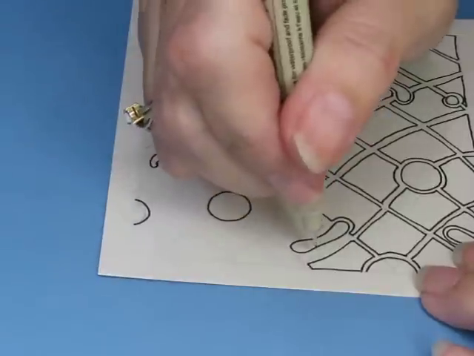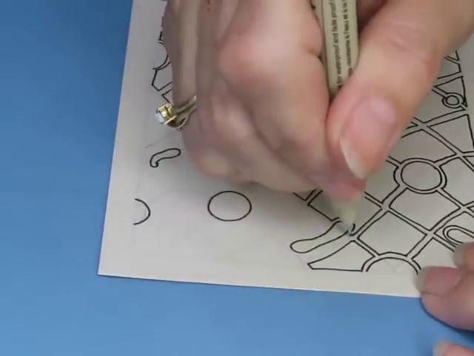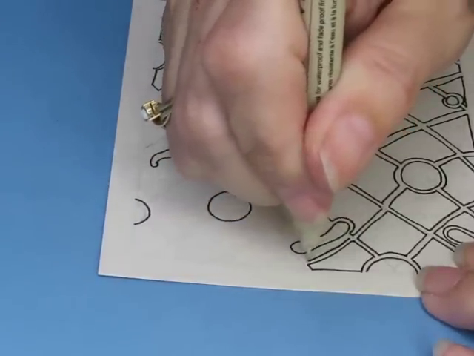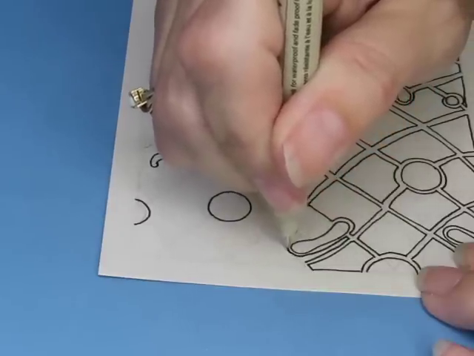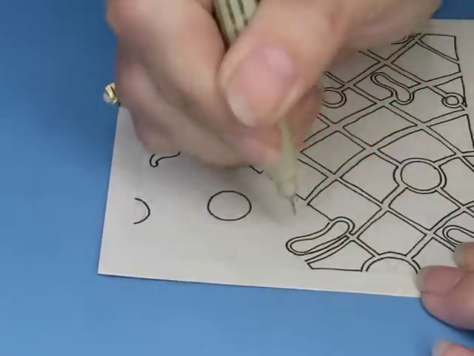Okay, now the rest of this one is going to be kind of weird because there's not a whole lot of room in here for my aura.